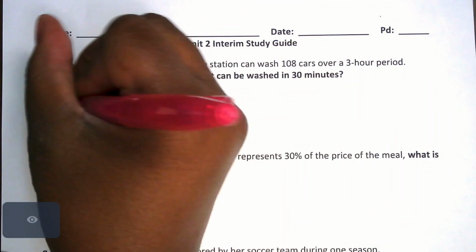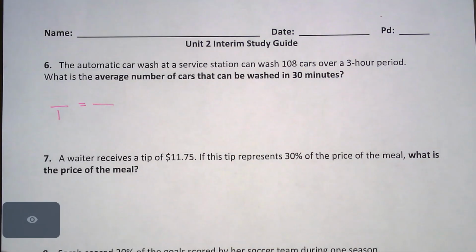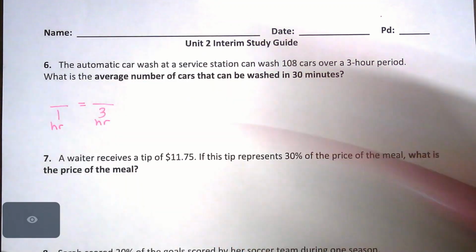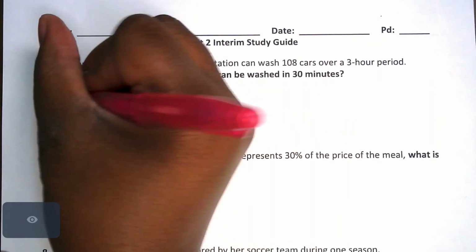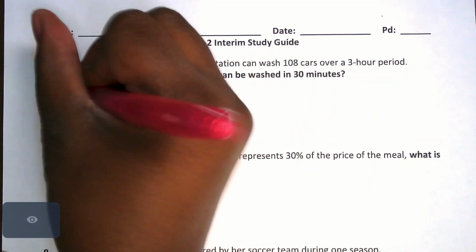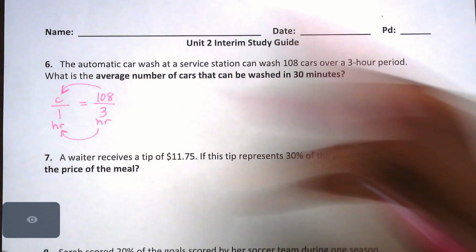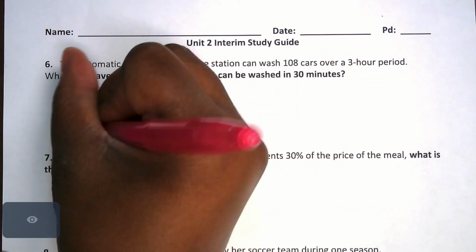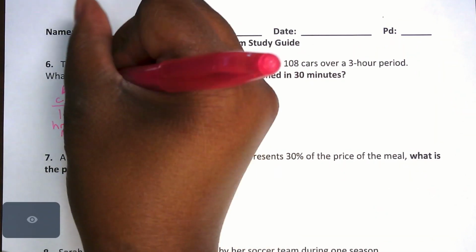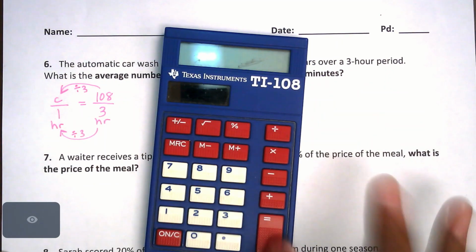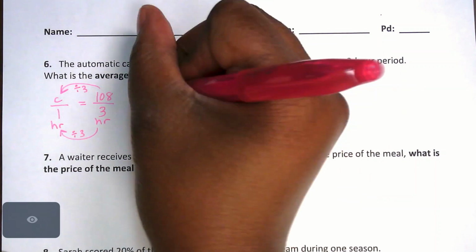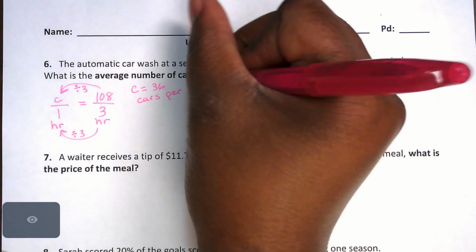So I'm going to find the unit rate. So let's go ahead and set up our proportions. And again, I need to know for 1 hour. And I'm comparing that to the 3 hours in my problem. And that's for 108 cars. So I'm going to use C for cars so that we can find out how many get washed in the 1 hour. I'm going from 3 down to 1 hour by dividing by 3. So up here, I'm also going to divide by 3. And I get 36. So C equals 36 cars per hour.